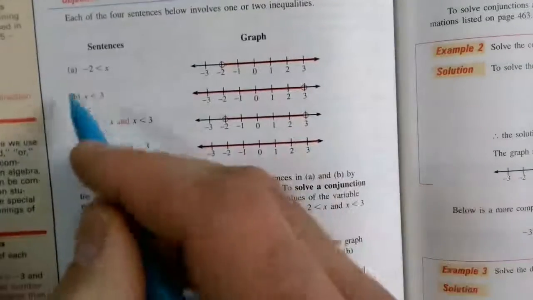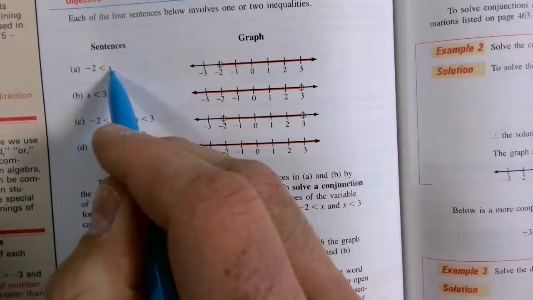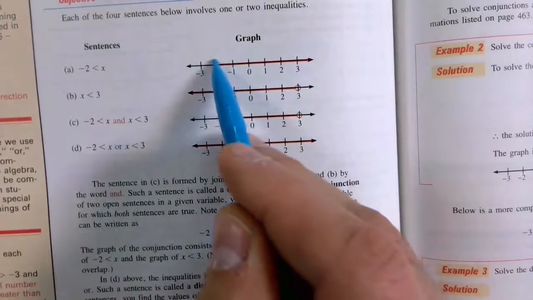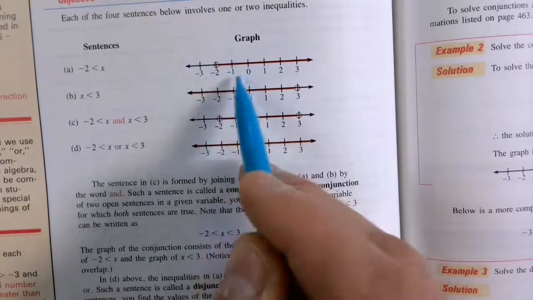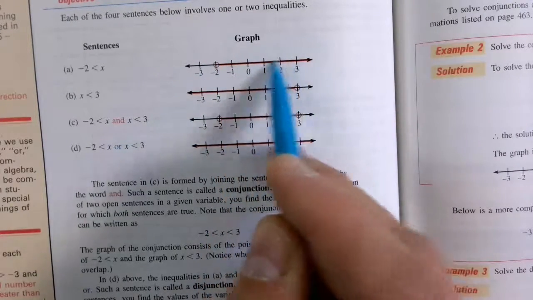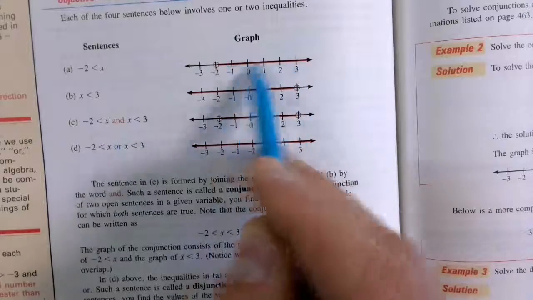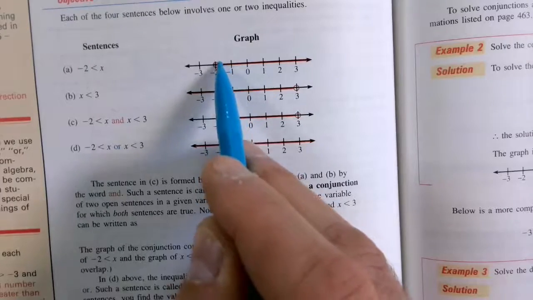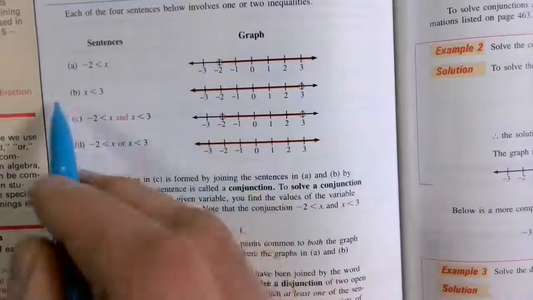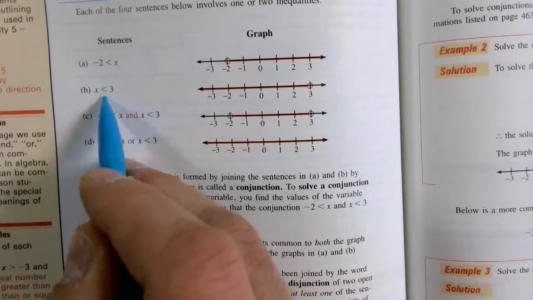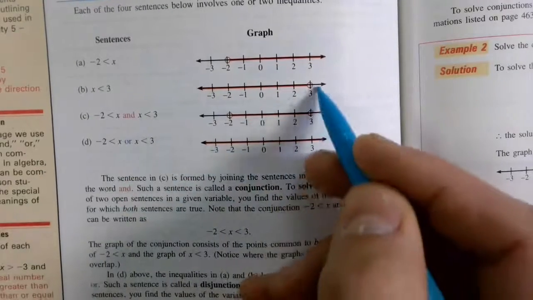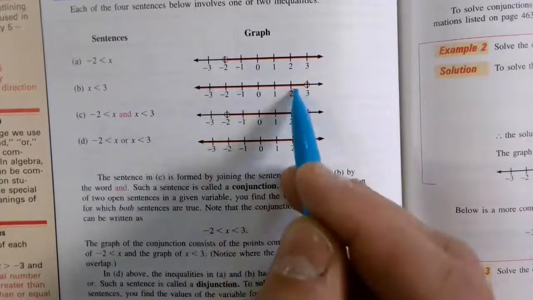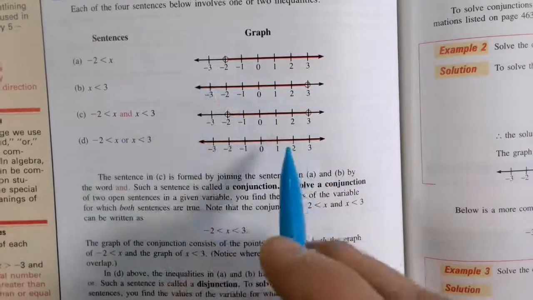We have negative 2 is less than x, or if we read it backwards, x is greater than negative 2. And look at the graph. We have an open circle on the negative 2, and shaded to the right everything larger than negative 2. It doesn't include negative 2, so the circle's open, and x is greater than, so it's to the right. Now on this one we have x is less than 3. So let's look at the graph. We have an open circle on the 3, and everything shaded to the left, everything less than 3.